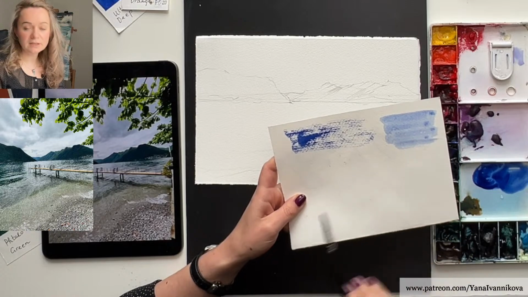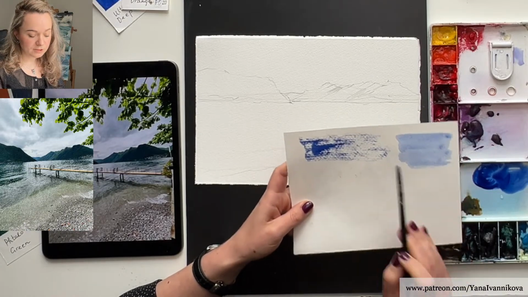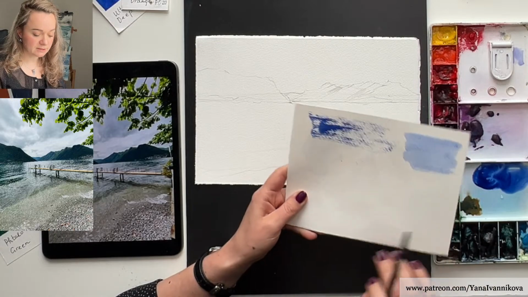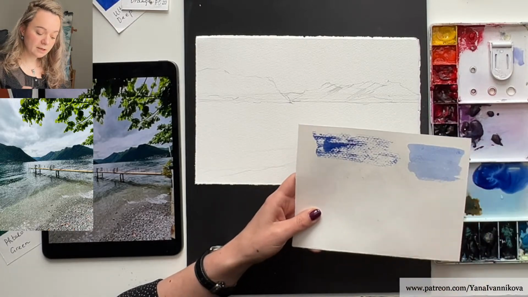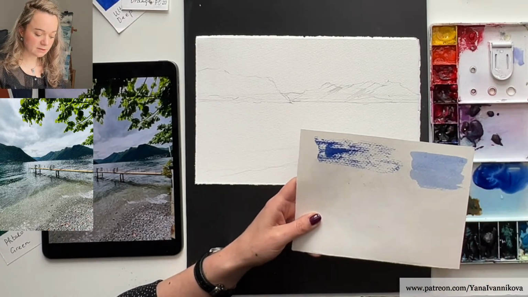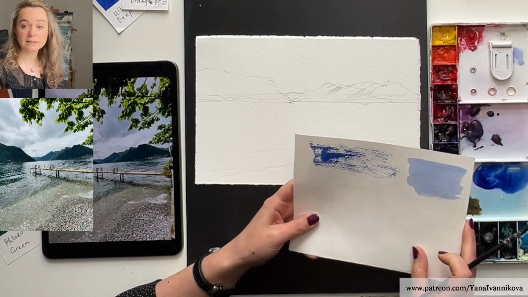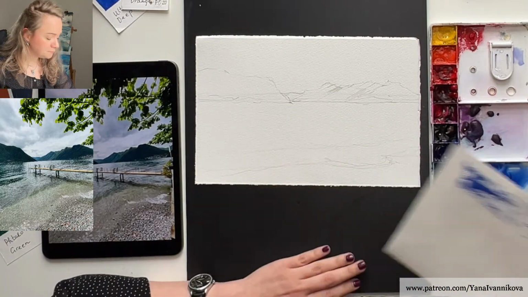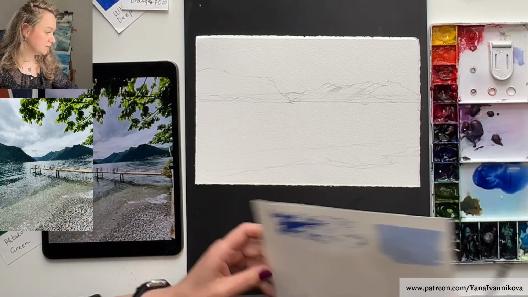It's tea consistency. For example, the sky here is very light, that's why I'm going to use tea consistency for the sky, and tea consistency for the hills, except the shadow parts of the hills, so that we see the difference.